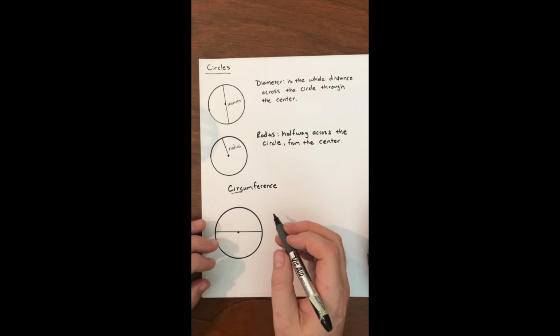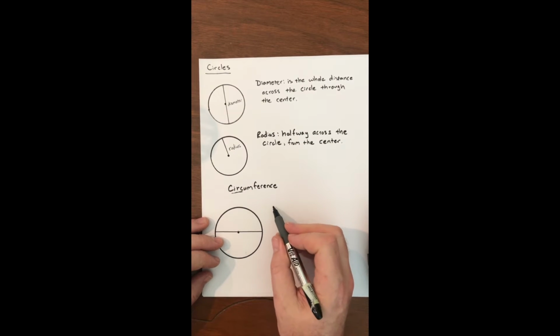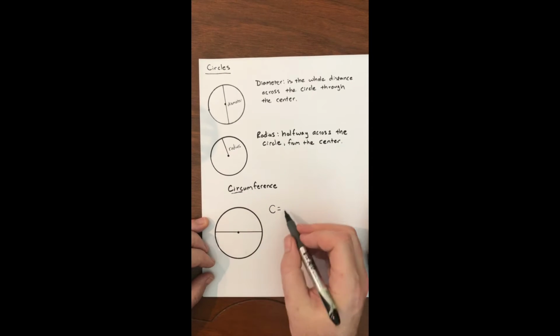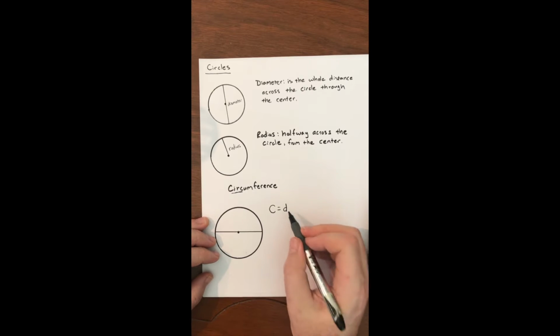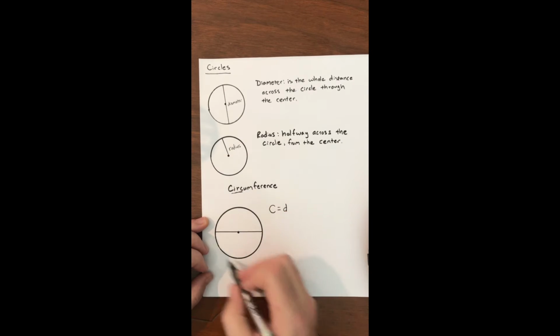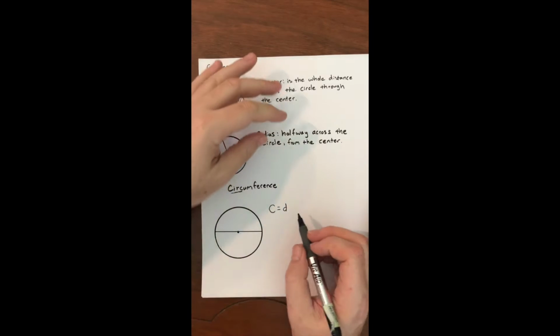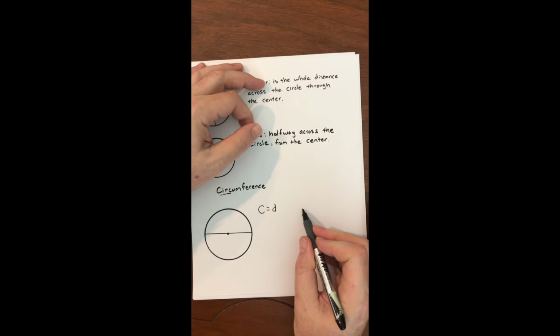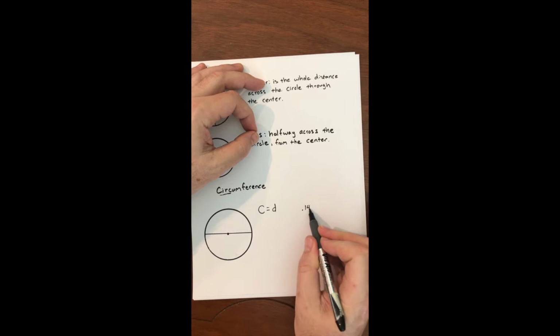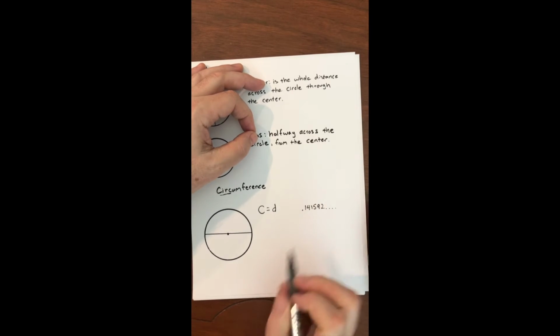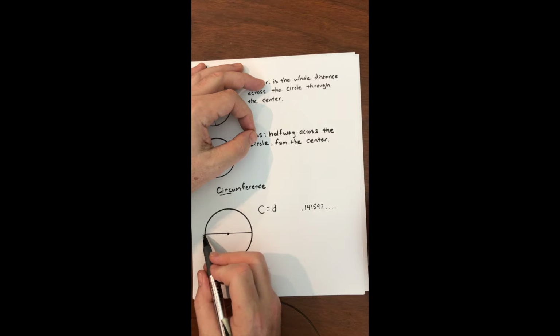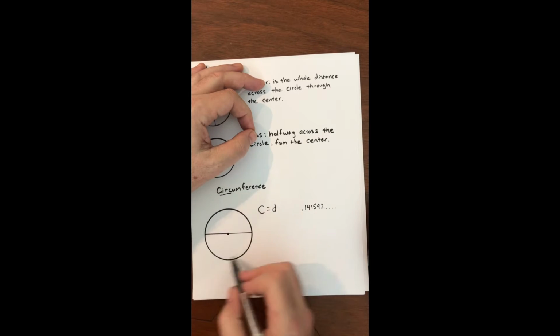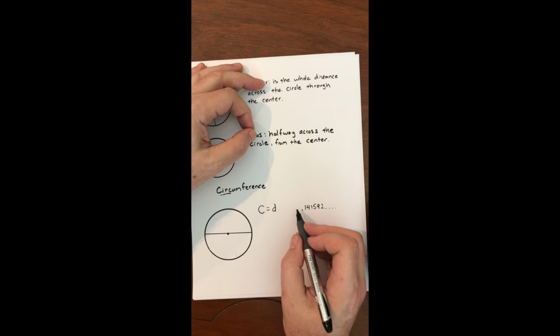So what we find is that the circumference, we're going to use a big C for that, equals the distance across, which is the diameter, times how many times it goes around. It goes 3 full times, and then there's this little piece. Well, that little piece, if we measured it, turns out to be a decimal. It's 0.14159, and it just keeps going forever and ever. That's the size. If this was 2 inches across, well, this is going to be 6 inches plus a little bit more.